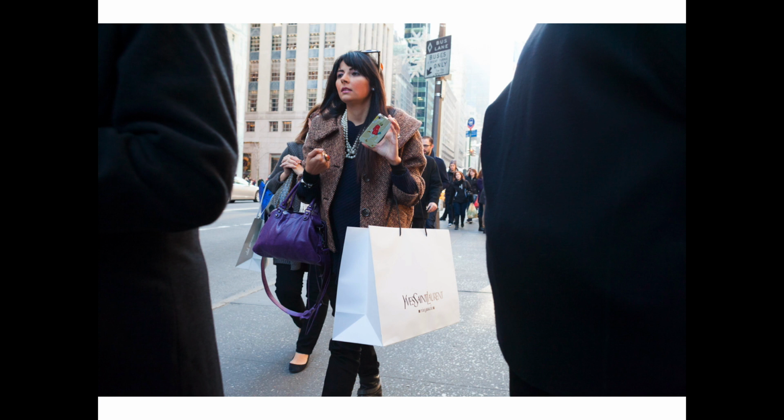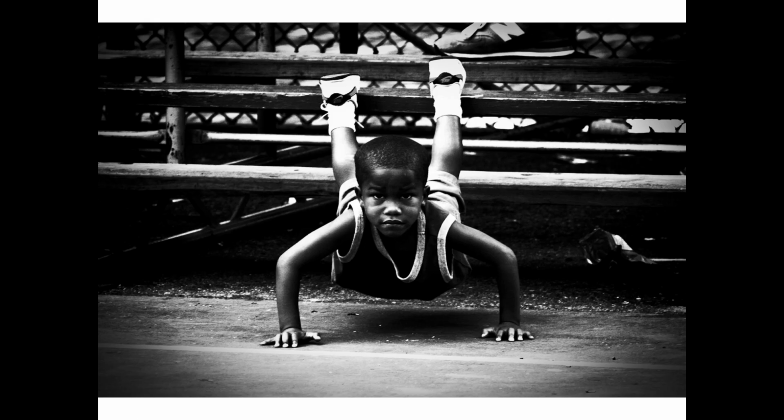Here's one where I thought there was just this disconnect between the muted colors and her stiff look in her face and hand, and her iPhone, with this flowing, relaxed woman in the red dress. I thought that was really interesting. Here's one where this kid was just doing these push-ups. It was just amazing, but I waited for him to look up and give me eye contact, and I thought that was what made the photograph.